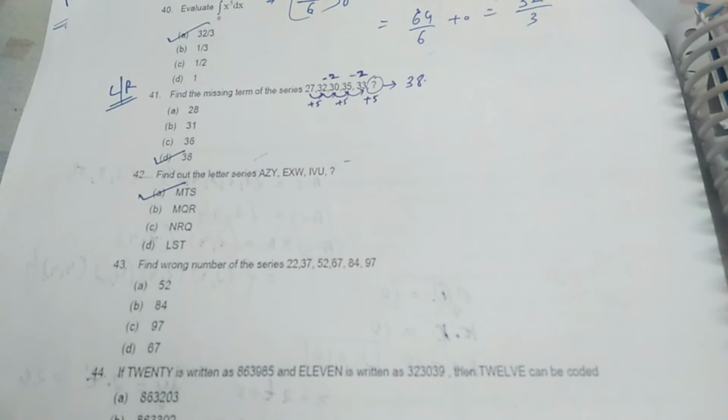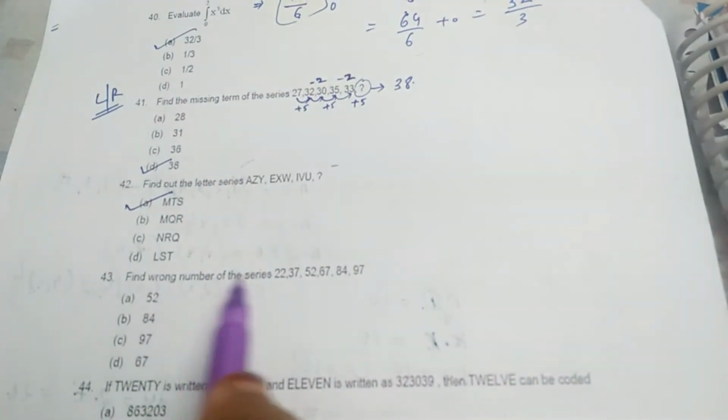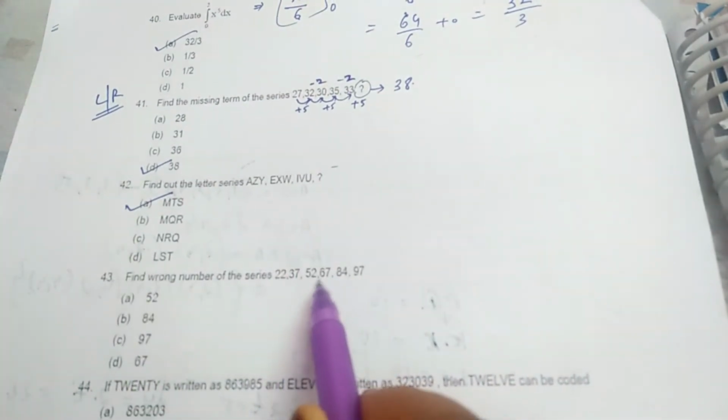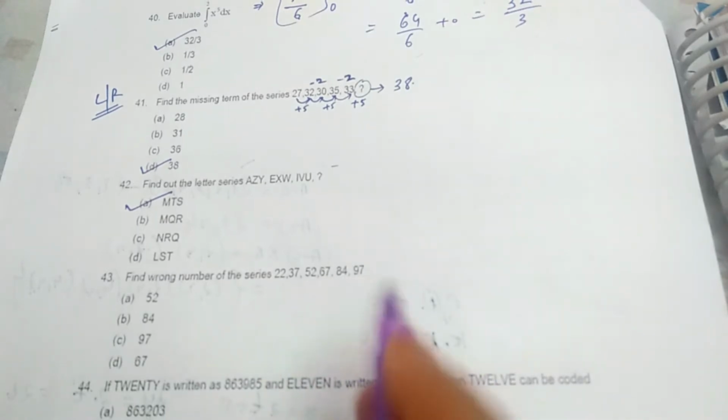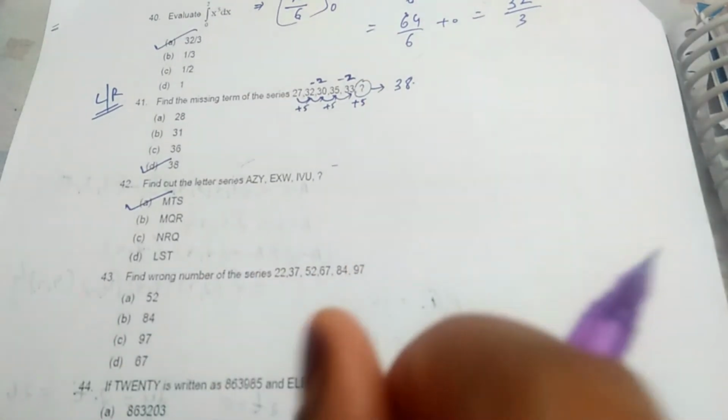Next problem, let's carry on. Find the wrong number in the series: 22, 37, 52, 67, 84 and 95. Now let's check in this series what is wrong.